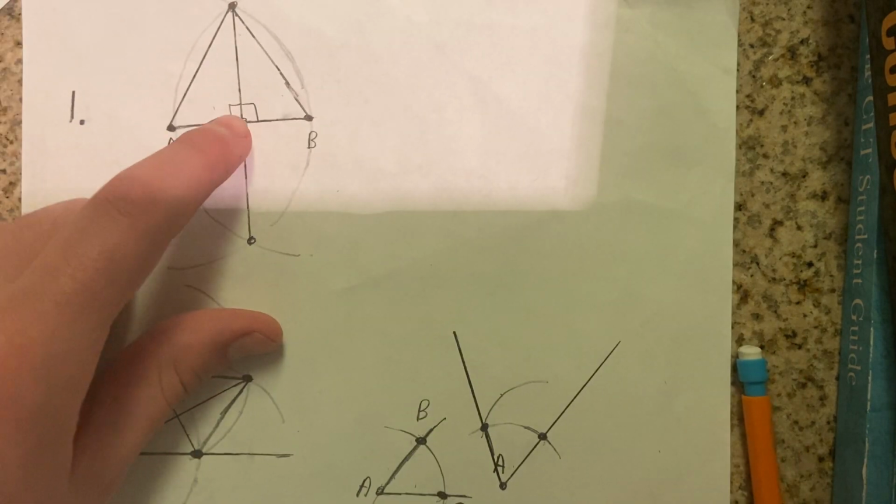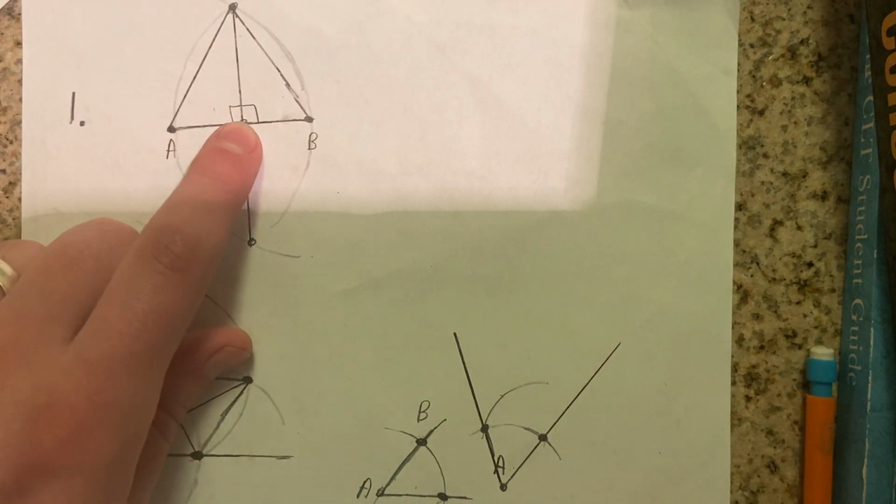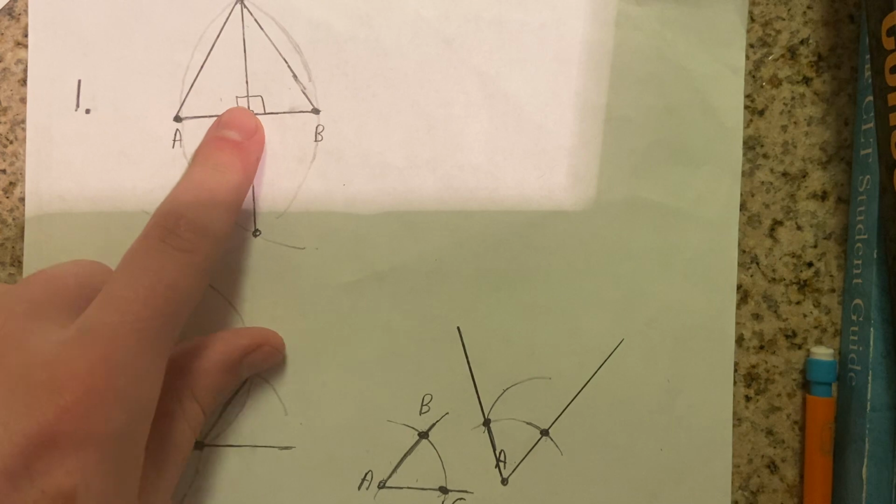Okay, just a few more: 6, 7, and 8. Let's see, what is the next one I have to do? Construction number 6, which is on page 213. Oh yes, construct a perpendicular. Now we've already done this first one, which constructed a perpendicular, but that happens to be the midpoint of our line segment.